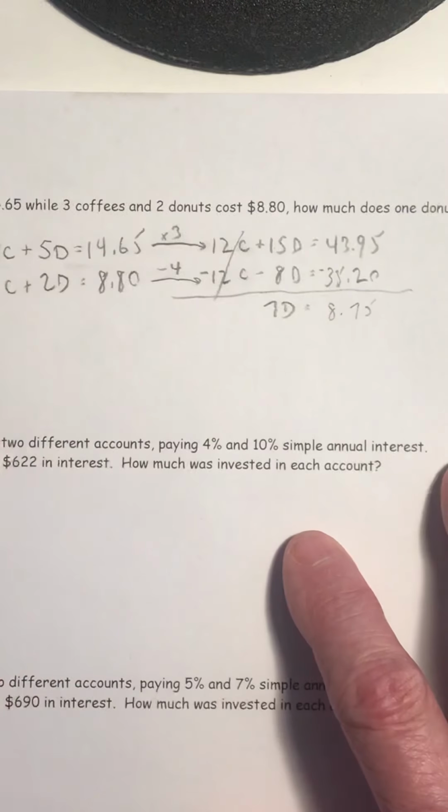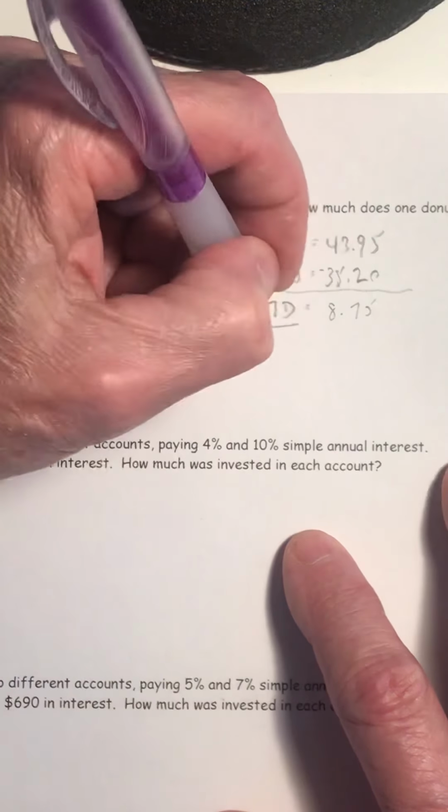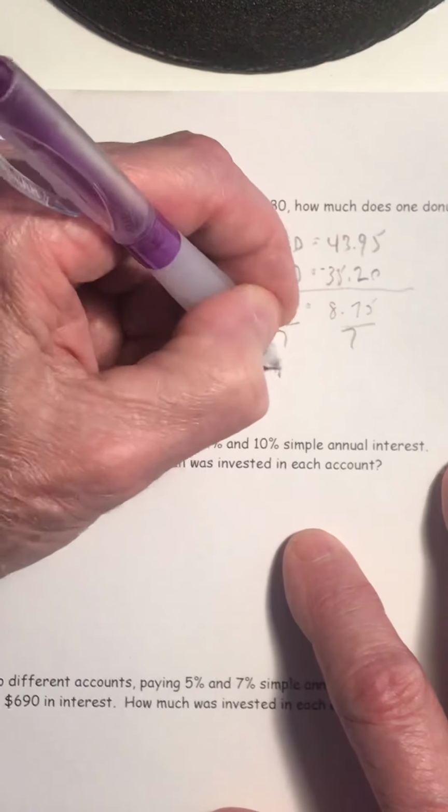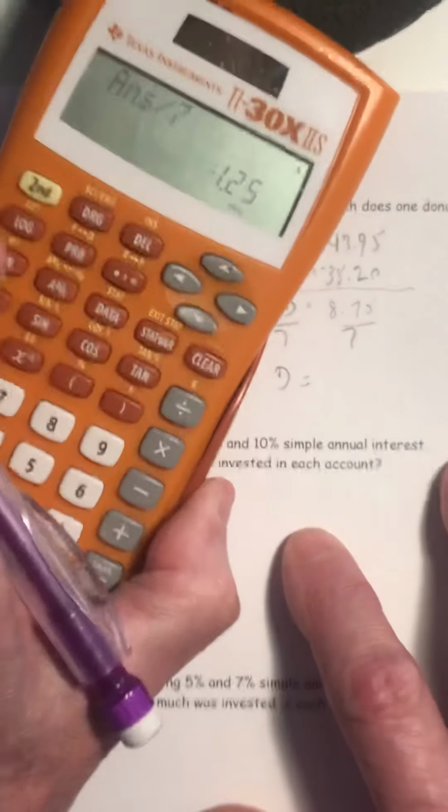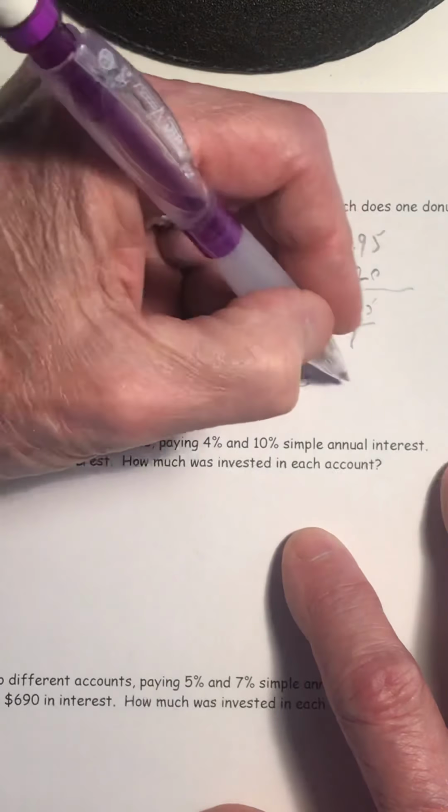And then if we divide that by 7, divide both sides by 7, here's what the calculator says, divide that by 7, we get 125.